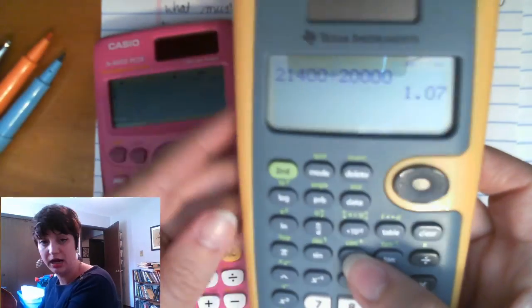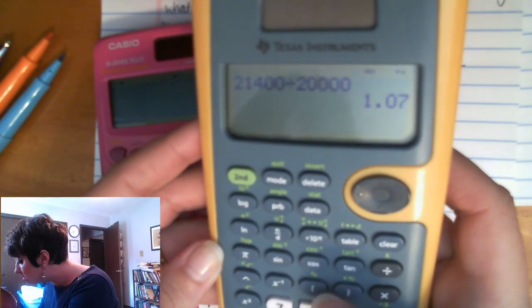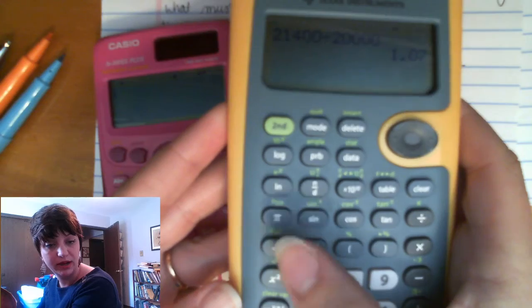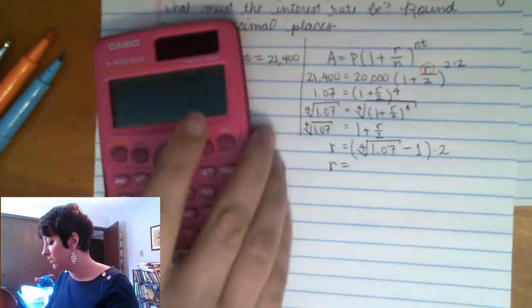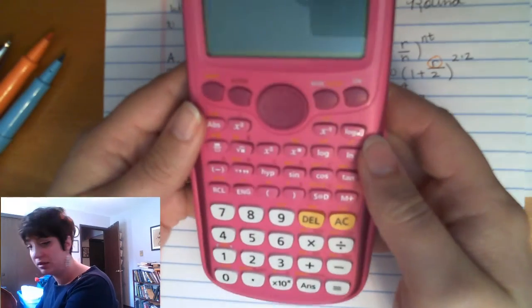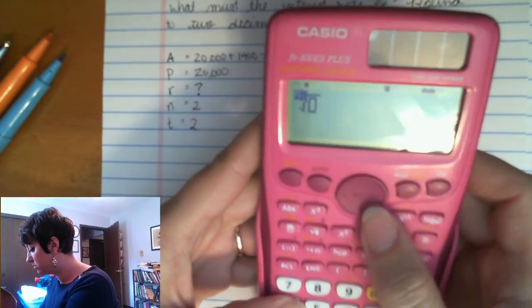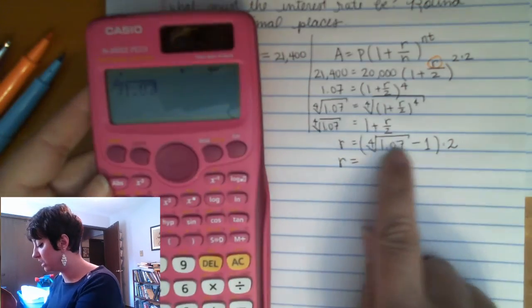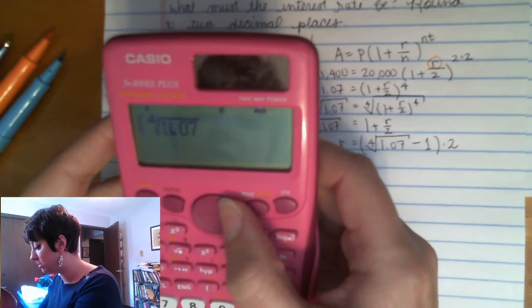This is a TI-30XS. It's with the power key, and it's usually the second function. Okay. So I want the 4th root of 1.07. And by the way, look at exactly how I have it written. That's what I want to write in my calculator.